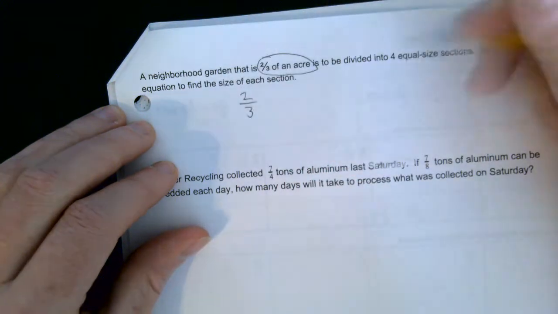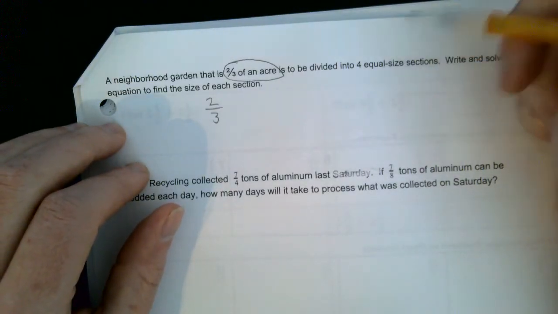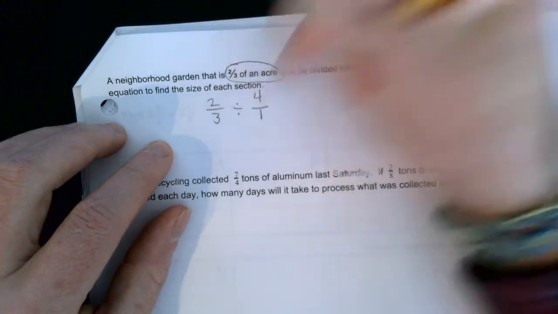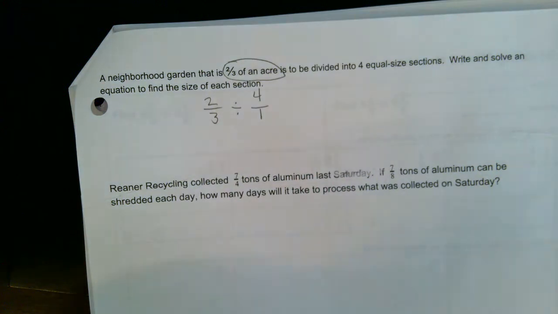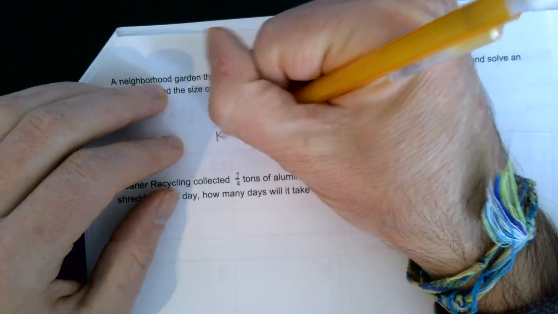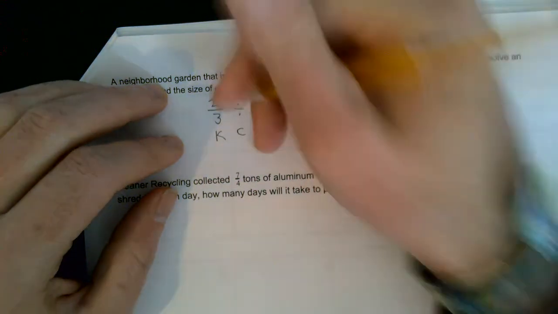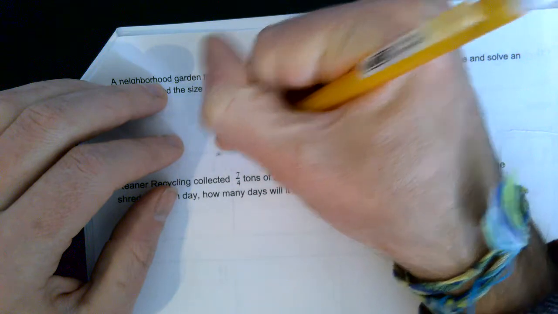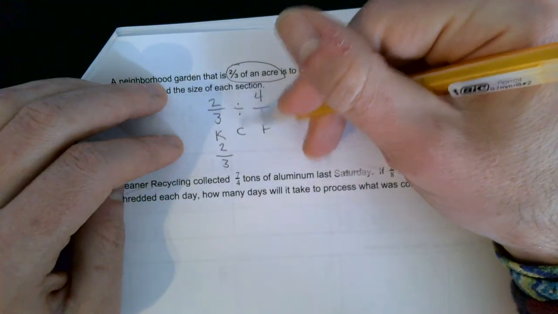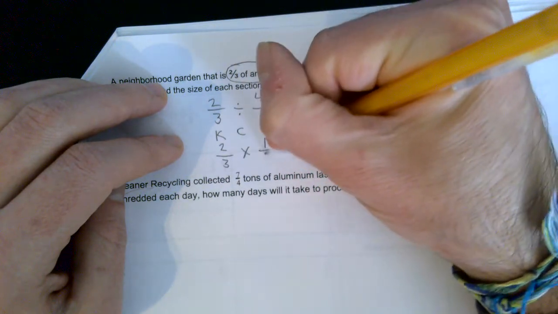2/3, and we're dividing it by 4. So instead of writing the number 4, of course, we're going to write 4/1, because that would be the fraction. Once we've written the division problem, then we're going to keep, change, flip. All right, let's do it. 2/3 we're going to keep. We're going to change the division to multiplication. We're going to flip that fraction to 1/4.